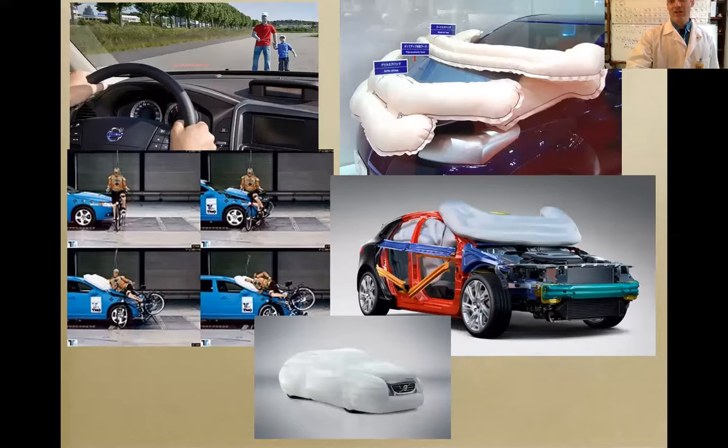And as far as I know, this hasn't really been implemented yet in a vehicle, but Volvo was working on a pedestrian airbag system, because I guess this is quite a problem in Europe where they have a very population dense area. There are a lot of fatalities involved in vehicular accidents.